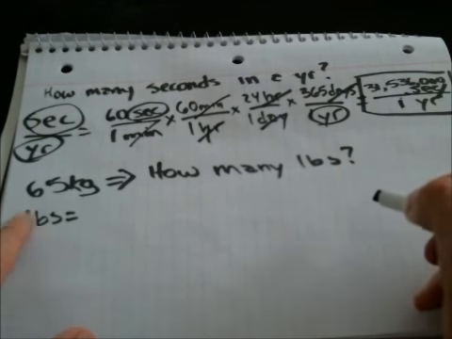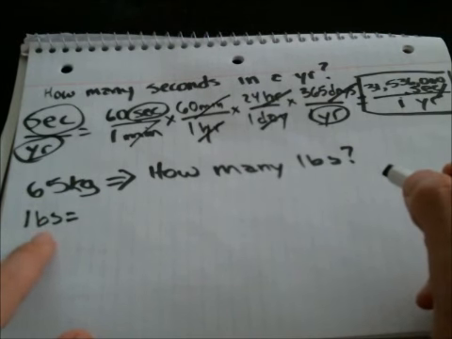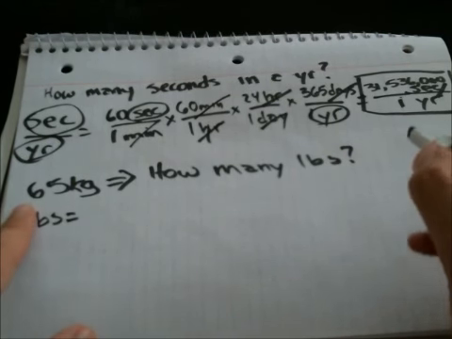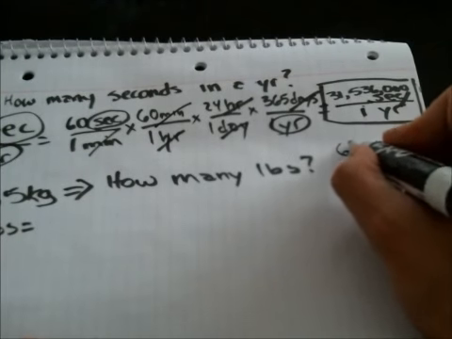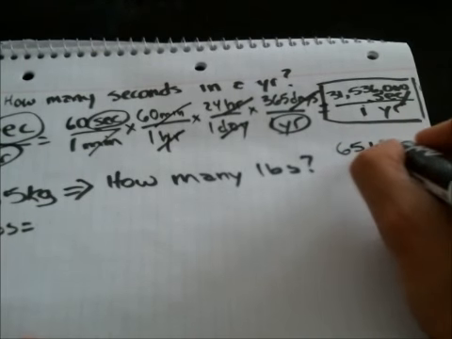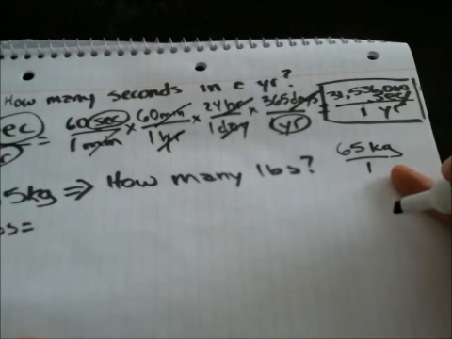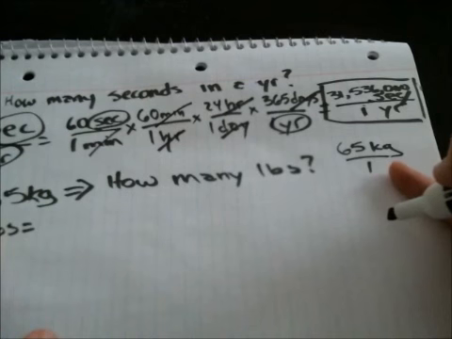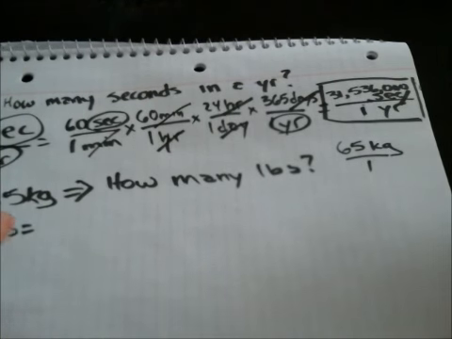You know that if you have any basic piece of information like this, like 65 kilograms, we'll write it over here. You can always put it over 1. It doesn't change the value. Okay? This you've probably learned in high school. So 65 kilograms or 65 kilograms over 1, it's the same thing.